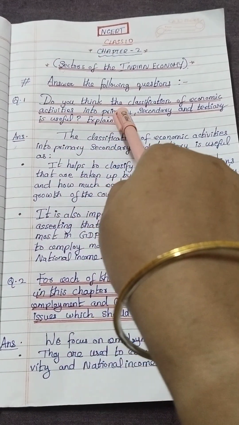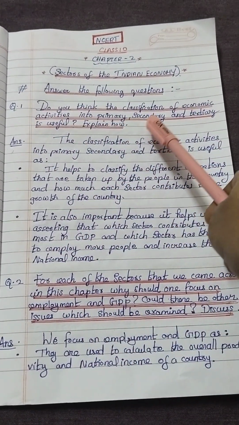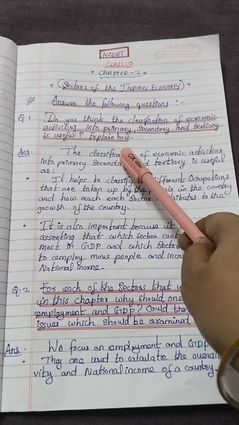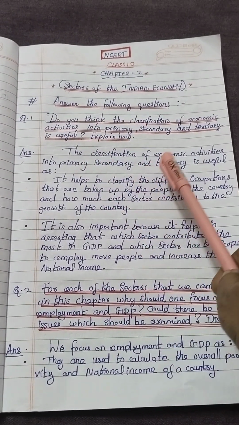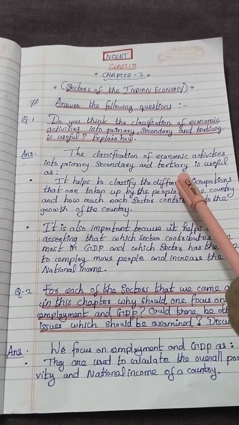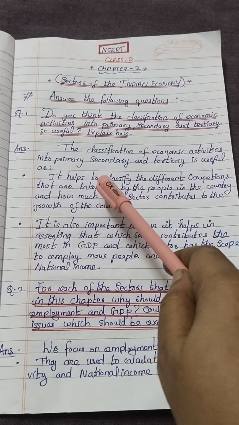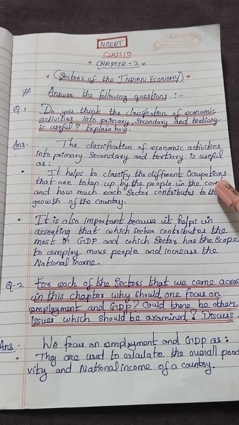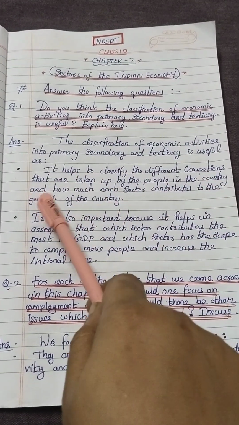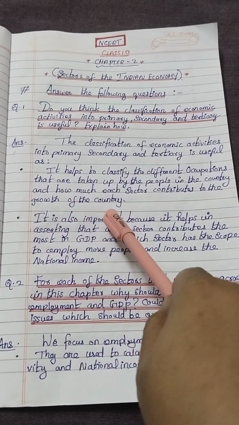Do you think the classification of economic activities into primary, secondary and tertiary is useful? Explain how. The classification of economic activities into primary, secondary and tertiary is useful as it helps to classify the different occupations that are taken up by the people in the country and how much each sector contributes to the growth of the country.